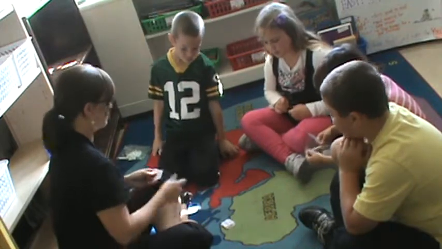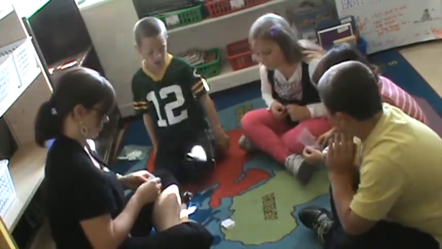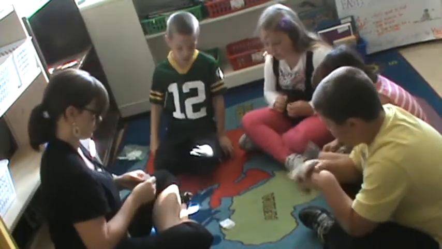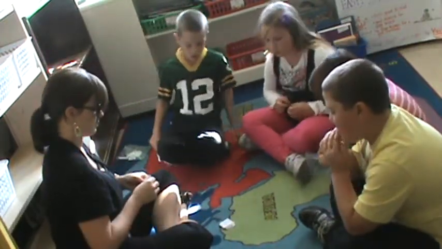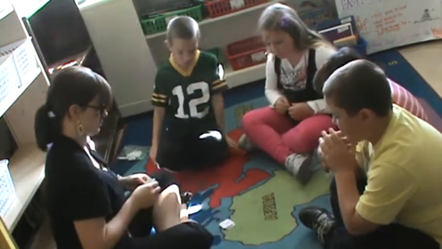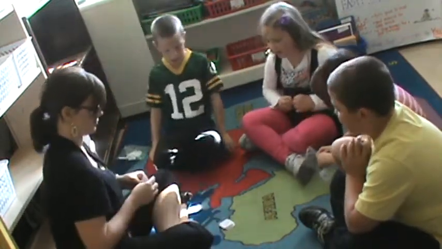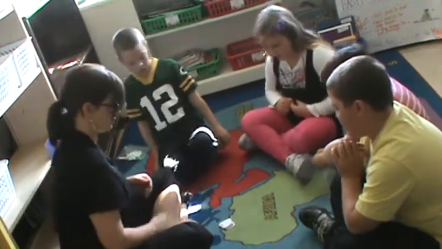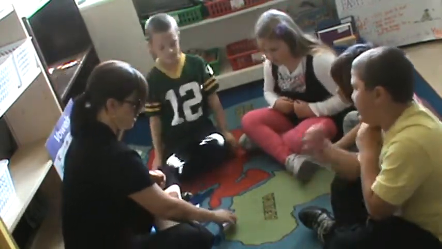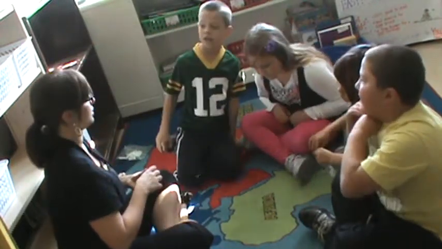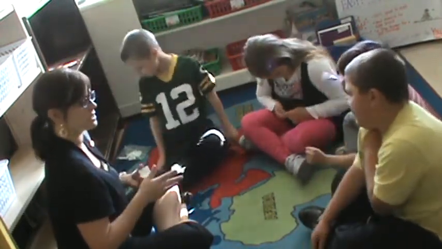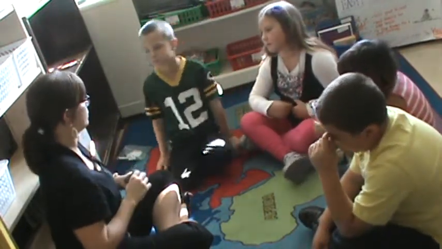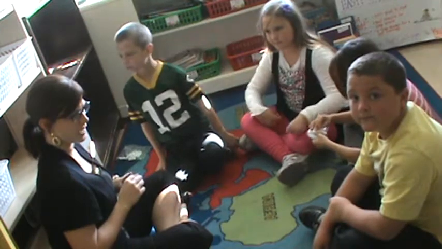Boat. Excellent. So these are the words we're working with this week. There are two of them we discussed. I think the rest of them we understood pretty well. So we're going to keep moving on from there.